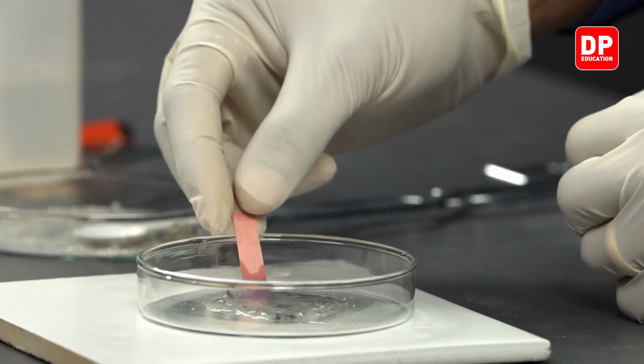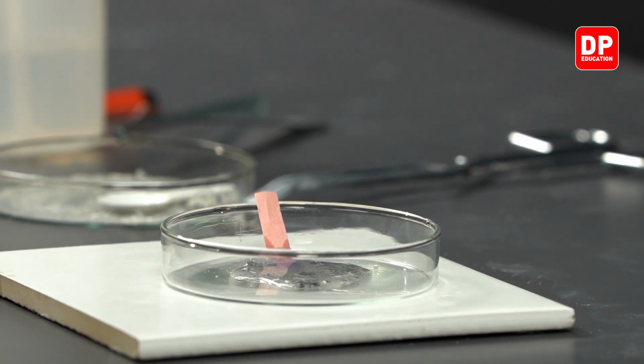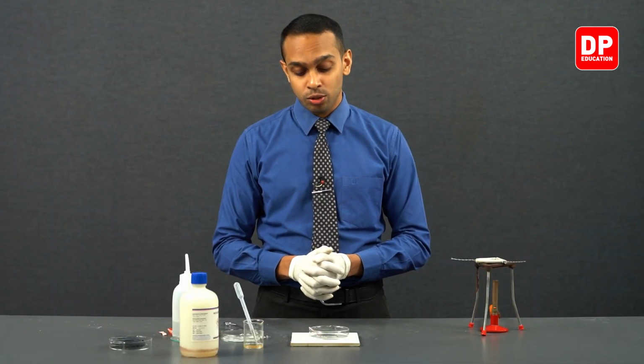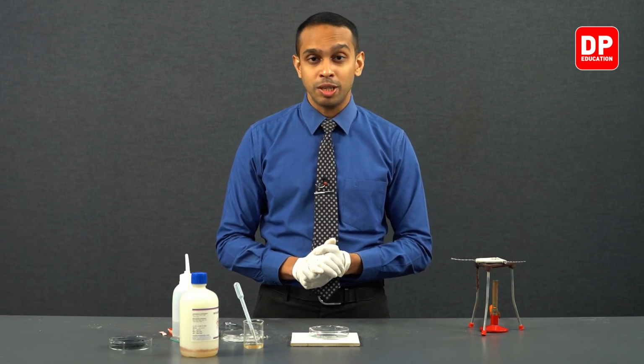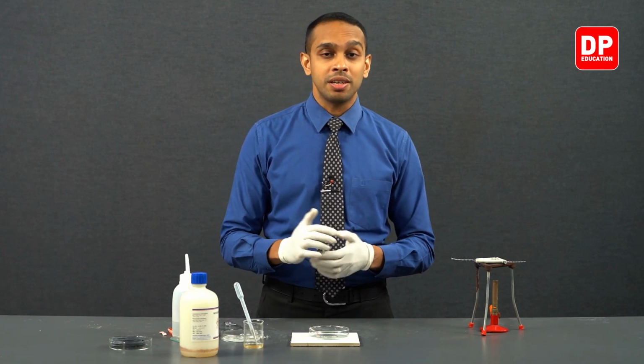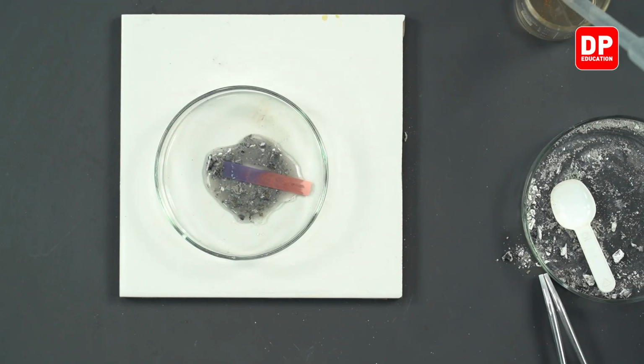If you keep it in for a while, this blue color will be more prominent. So the solution has started to become basic. The reason for this, as I mentioned earlier, is the release of ammonia when magnesium nitride reacts with water.